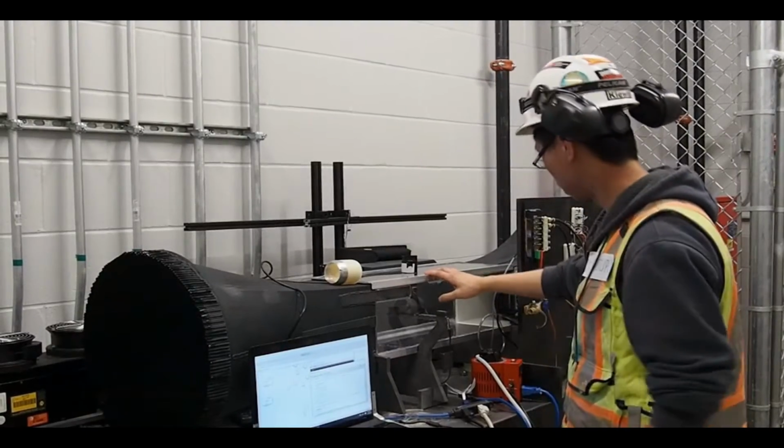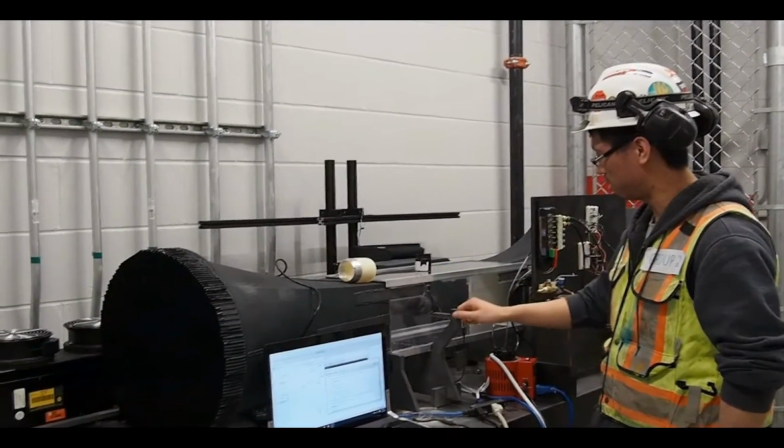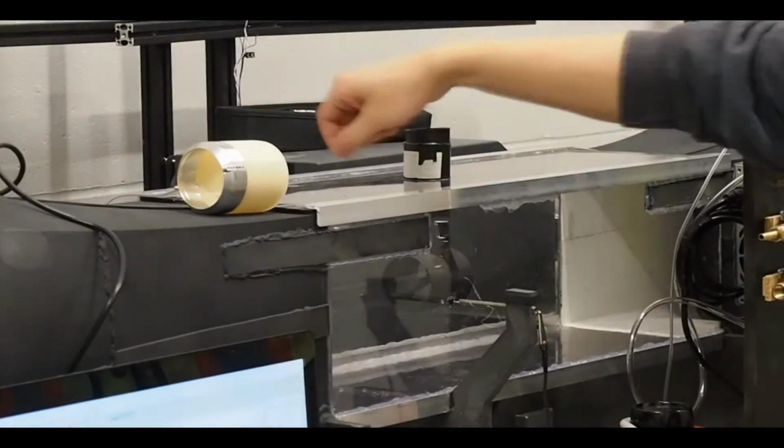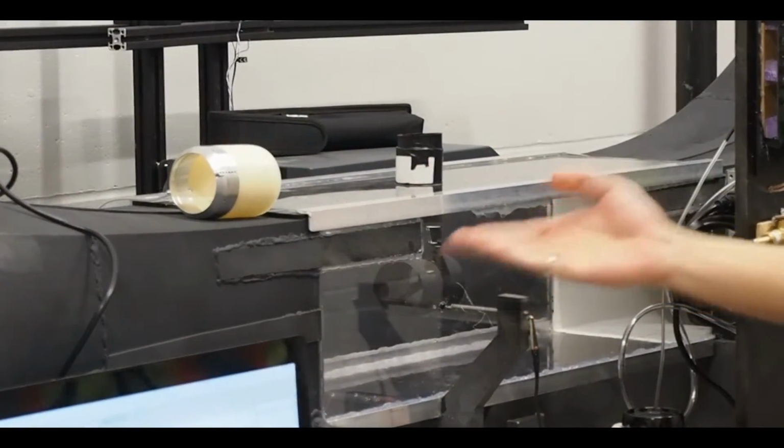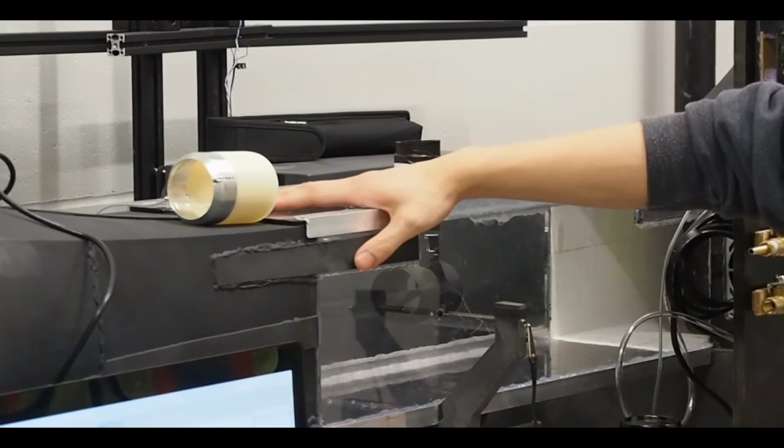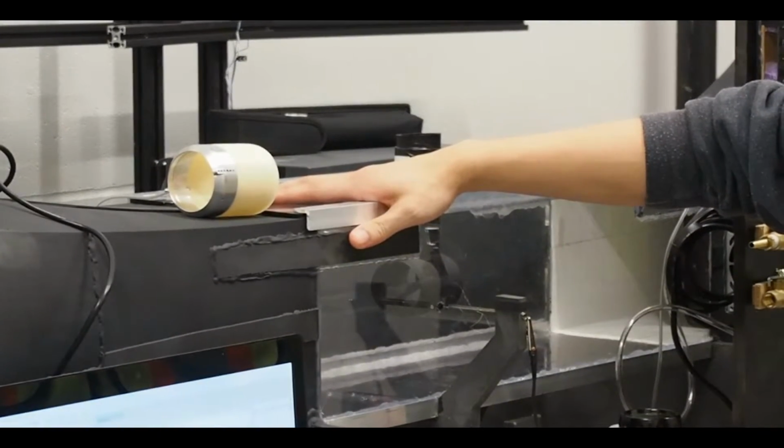In our test section, there are 2 things to note. This is the smoke wire. When we layer the smoke wire with beads of glycerol and heat it up, it creates a stream of smoke that allows us to visualize flow separation.